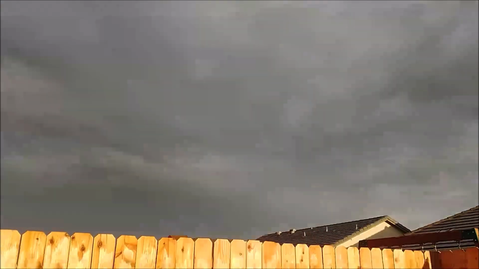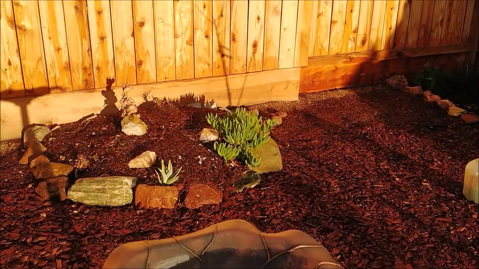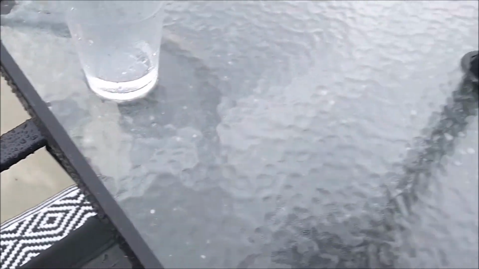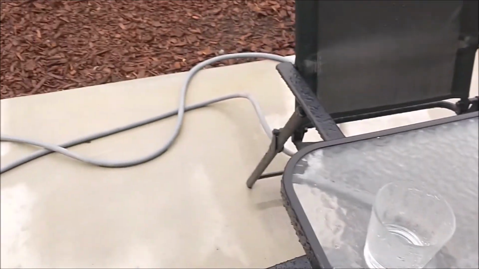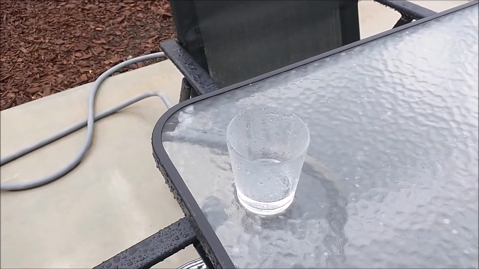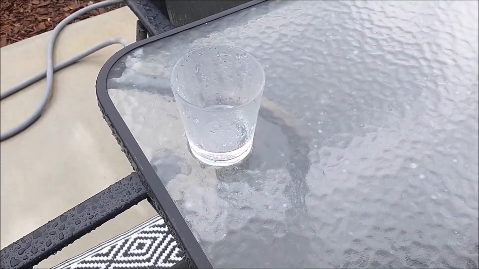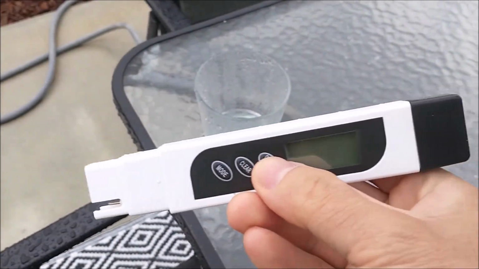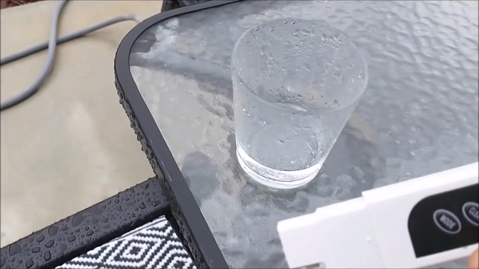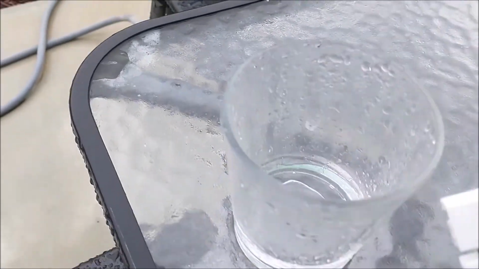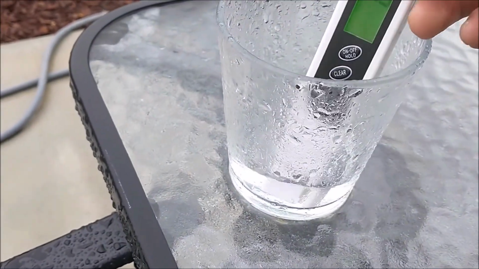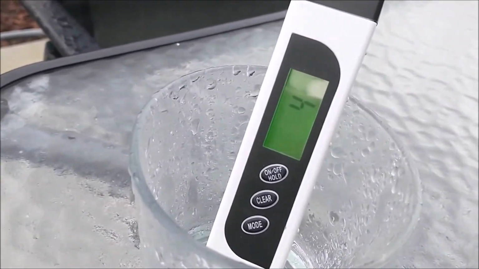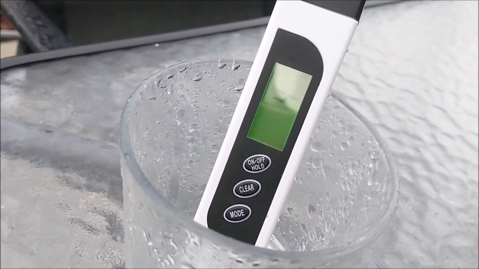Okay, it's been raining. So I'll put a cup out here for the rain. And we'll test the water quality. Wow, that's pretty good.